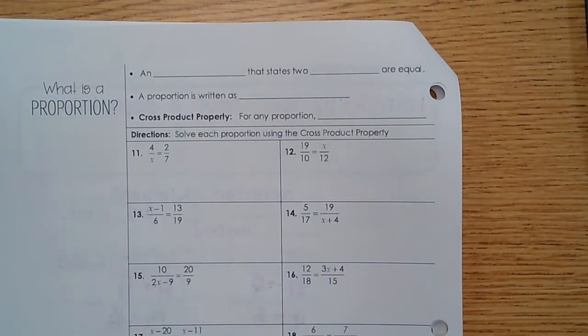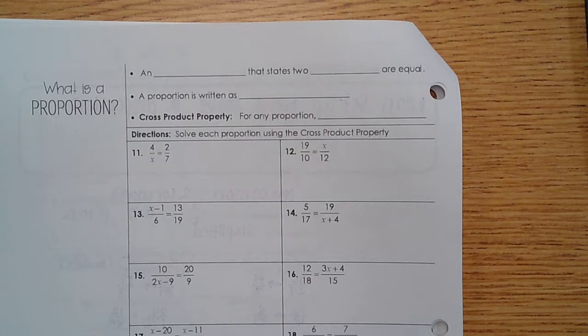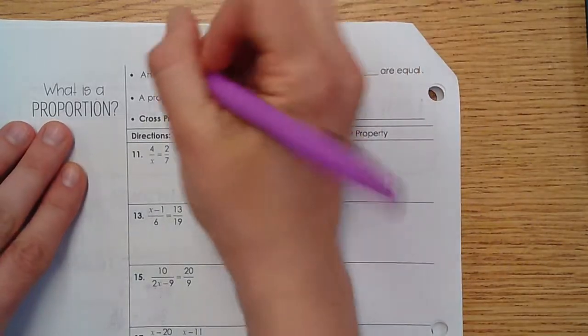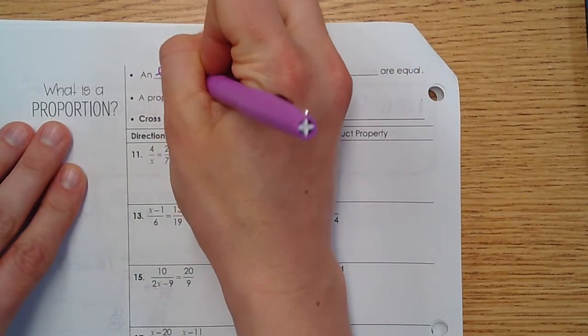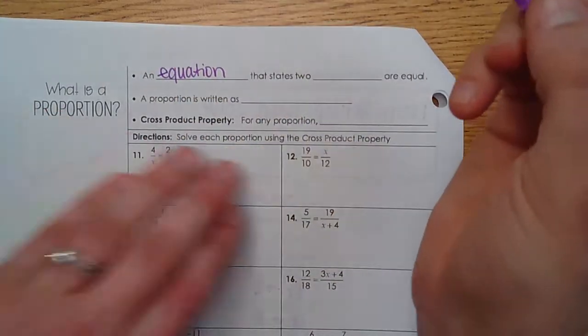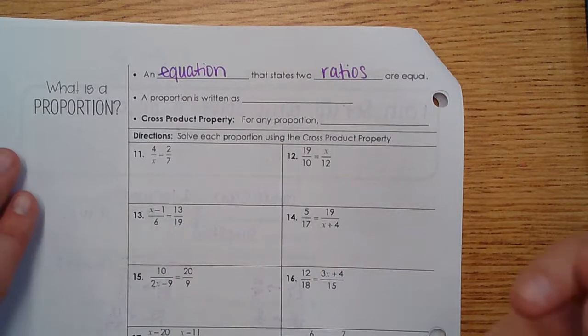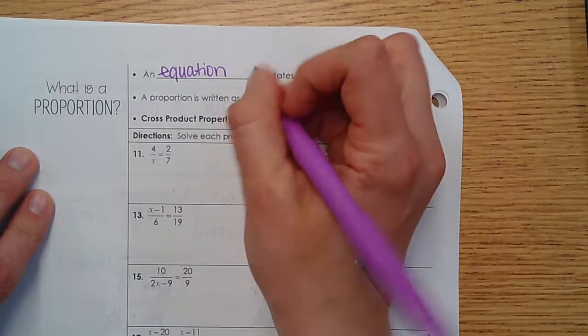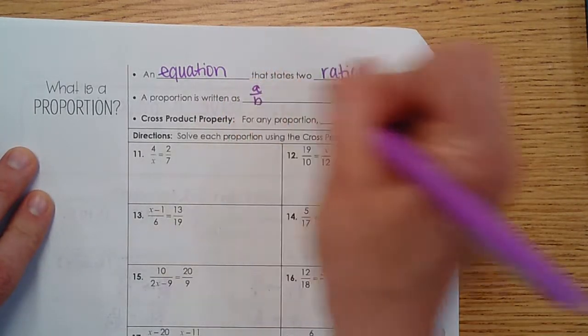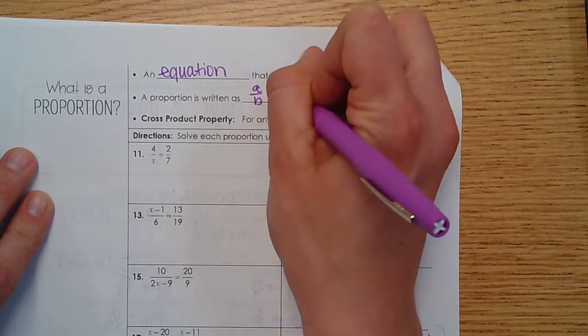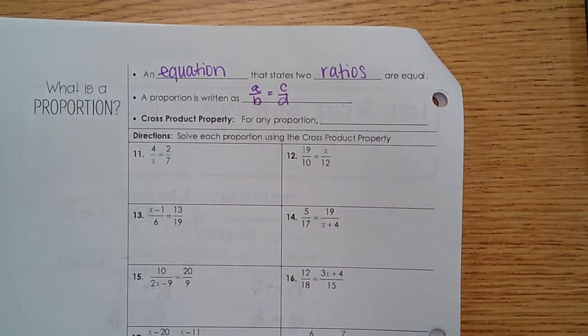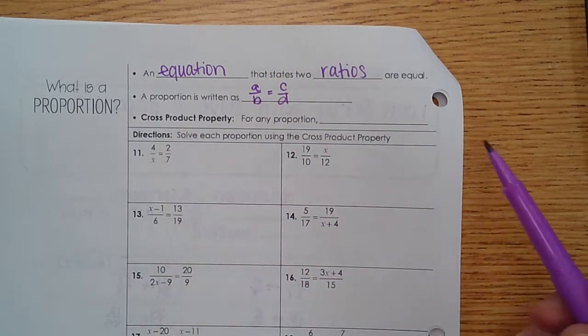All right, so we're going to skip over to a proportion. Now, proportions are what we're going to see most of the time. A proportion is an equation that states 2 ratios are equal. A proportion is written as something over something, so A over B is equal to C over D. The cross product property is how we're going to get around this.